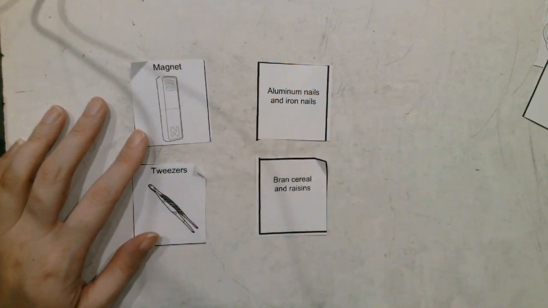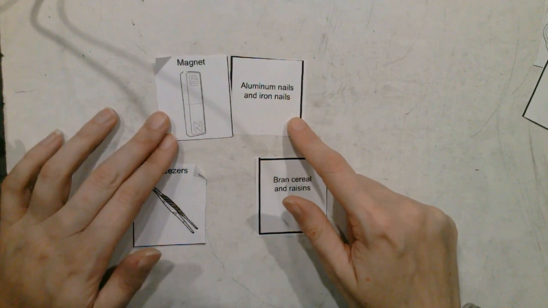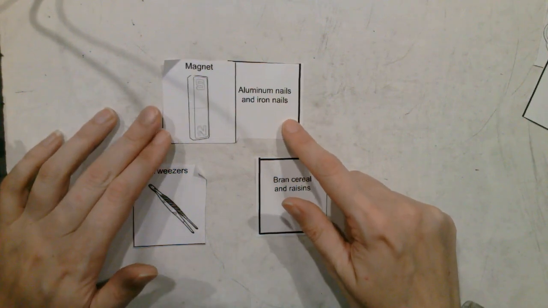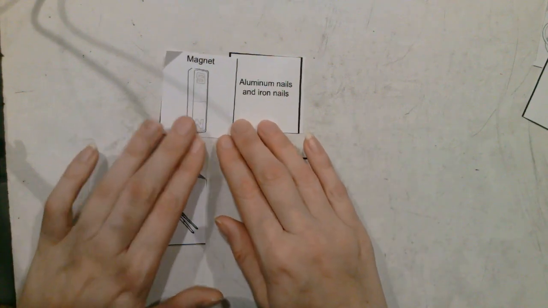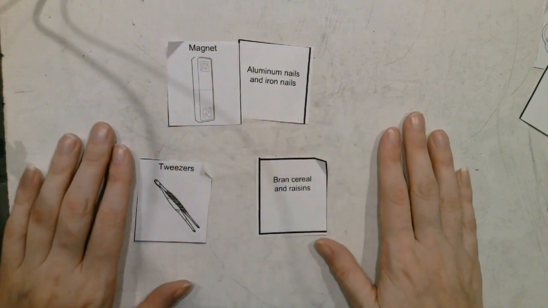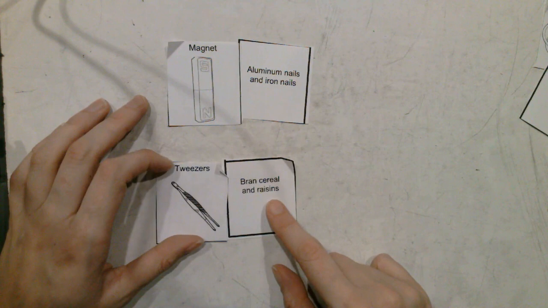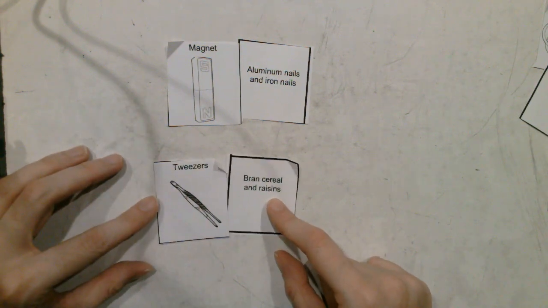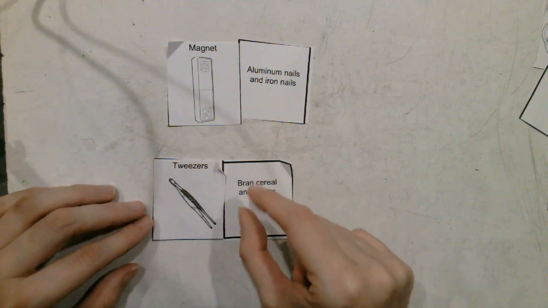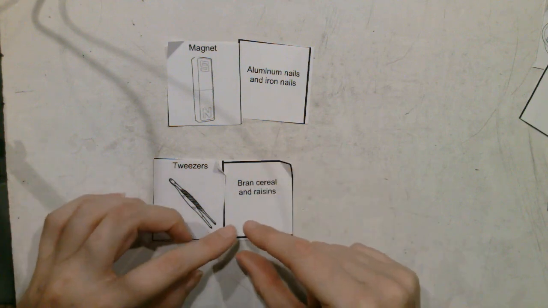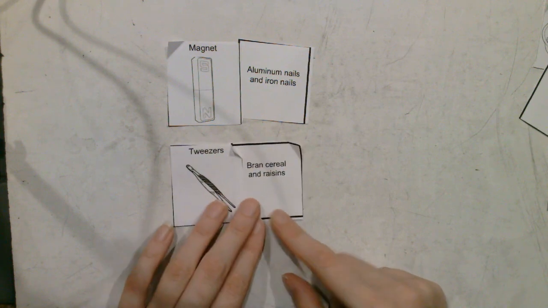In these ingredients, iron nails are magnetic, meaning if we would want to separate iron from something, we could use a magnet to do so. So we are going to match up our aluminum nails and our iron nails with our magnet. Let's make sure this last one makes sense. Bran cereal and raisins. Well, have you ever seen the size of a raisin? It's super tiny. Tweezers are tiny and pick up small things like a raisin. That would be perfect to separate the raisins from the bran cereal.